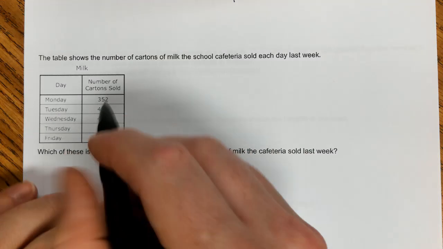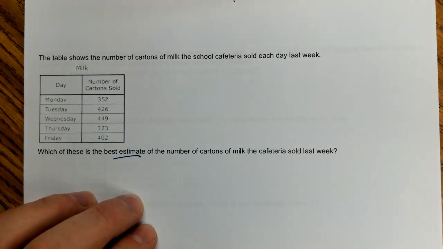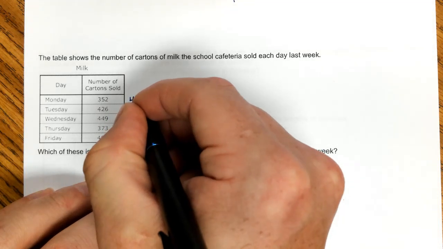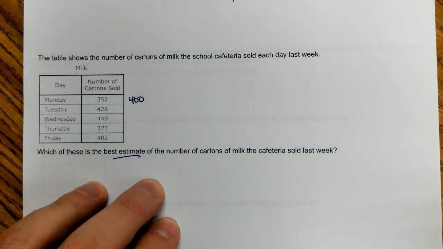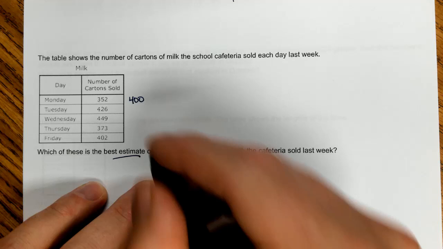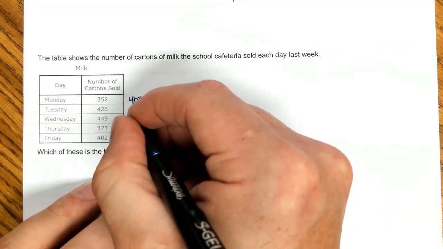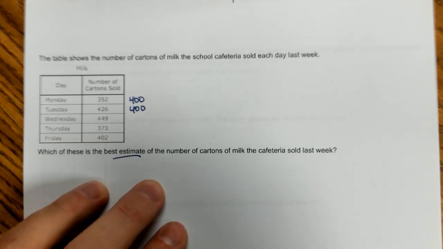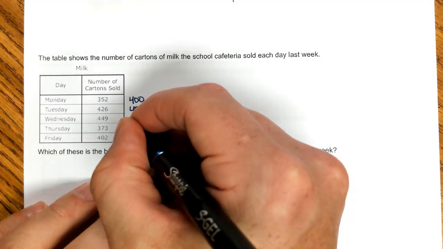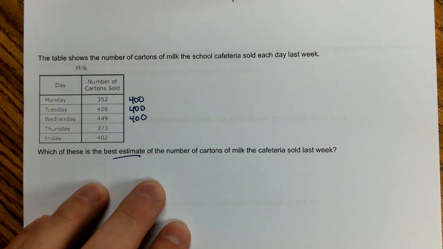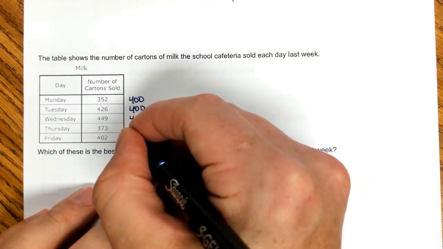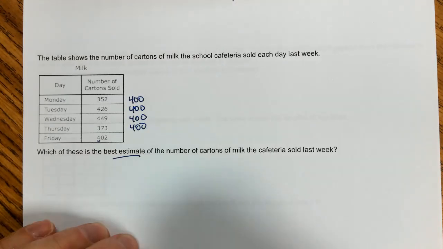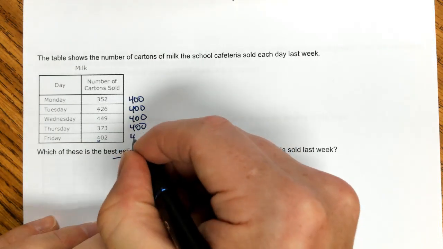We're going to do the same thing since it's in hundreds. Let's go ahead and round it to the nearest hundred. Take 352. That rounds to 400 because 52 is closer to the next 100 than it is to 0. 426 is closer to 400. 449 is just underneath the cutoff point, which would still round to 400. 373 rounds up to 400 if we're still looking at the hundreds place. 402 still rounds down to 400.